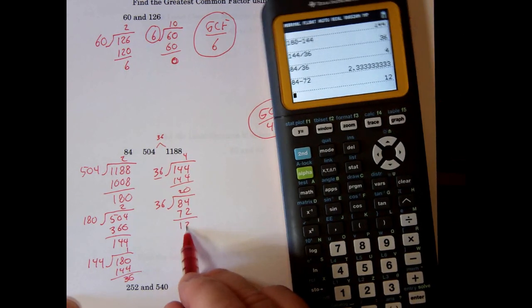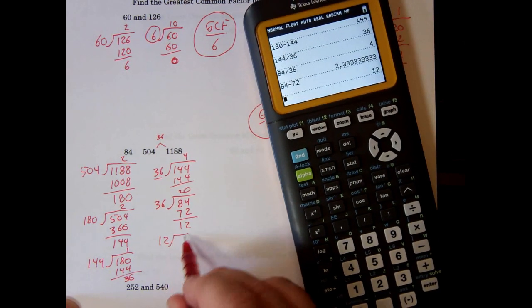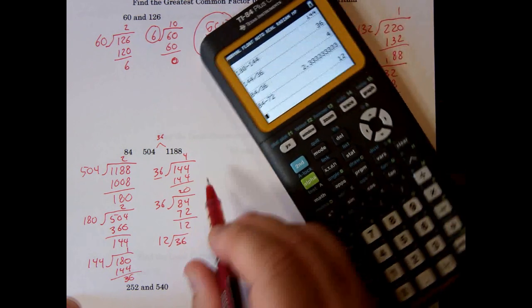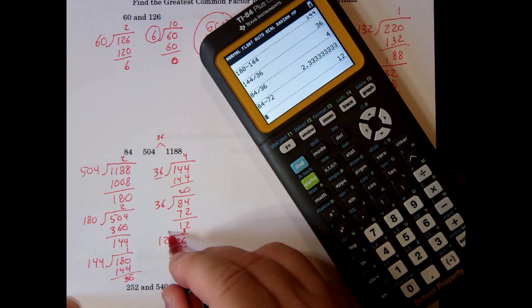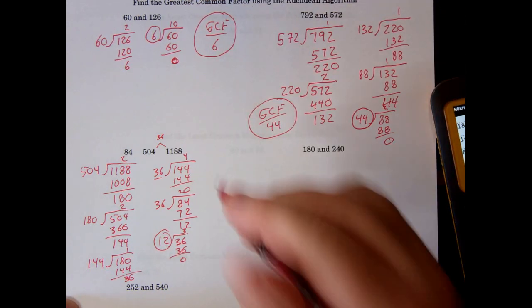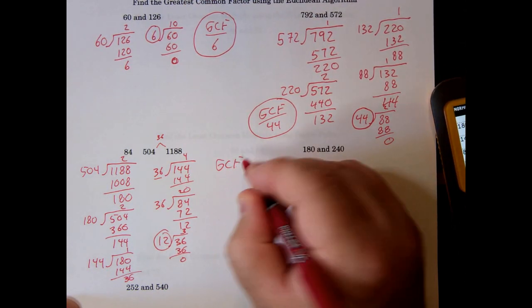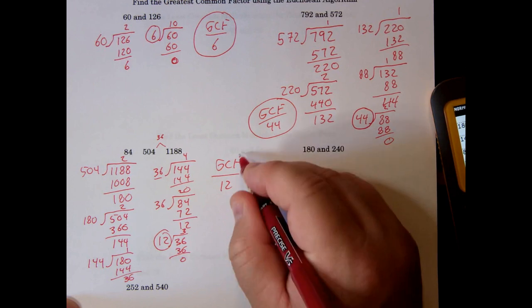How many times will 12 go into 36? That's 3 times exactly. So 12 is the greatest common factor for the three.